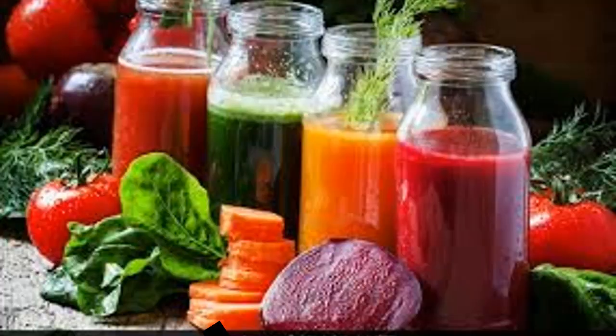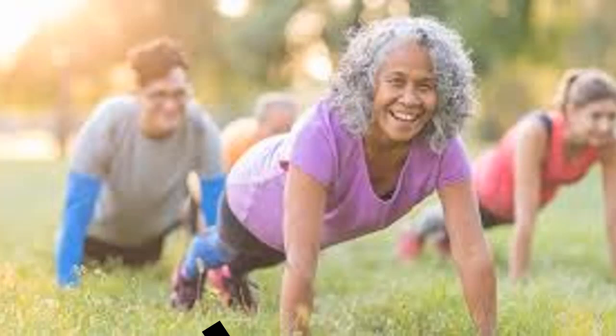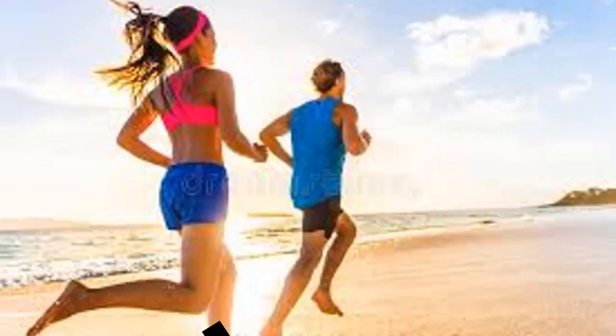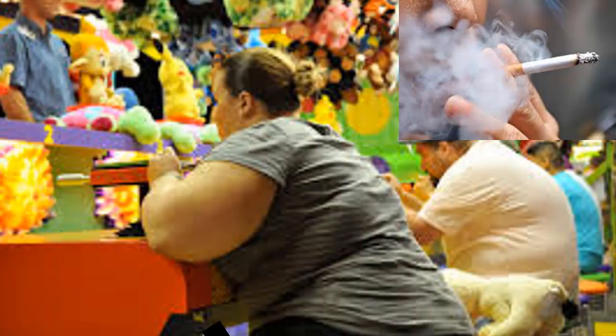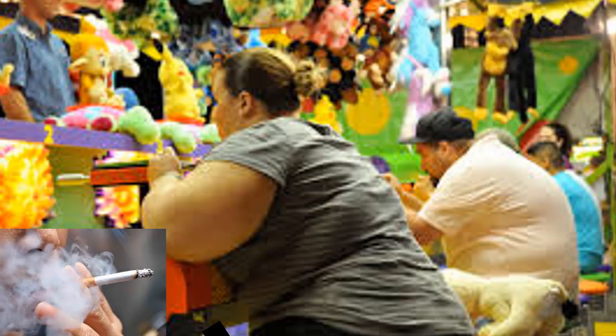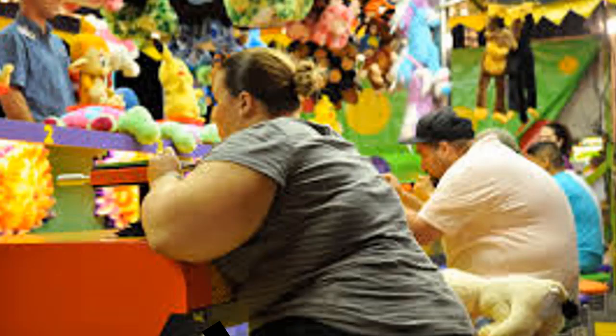Other things which involve our diet include taking good fruits and vegetables. Lack of physical exercise is very important, especially for those who live a sedentary lifestyle, because they are exposing themselves to becoming hypertensive. Consumption of too much tobacco is another risk factor, as are excessive alcohol and obesity.